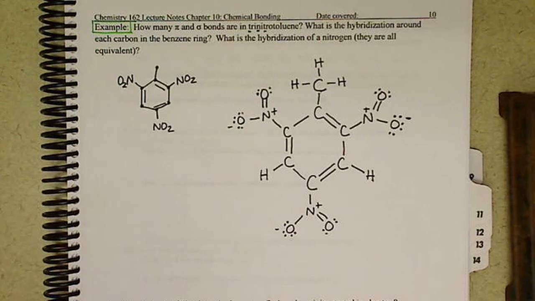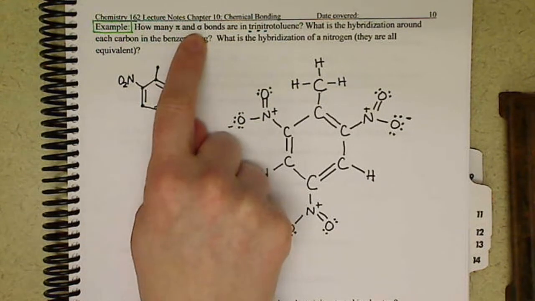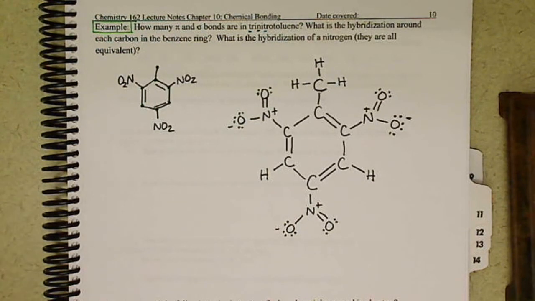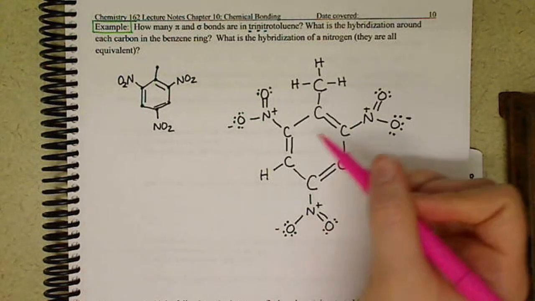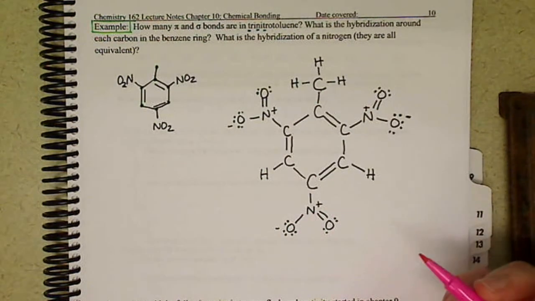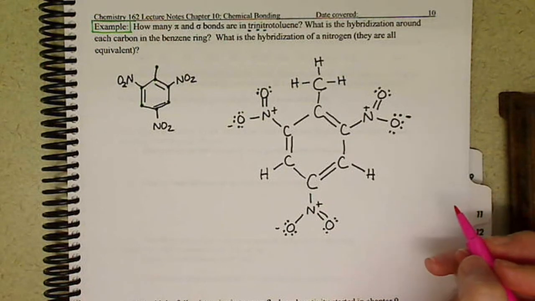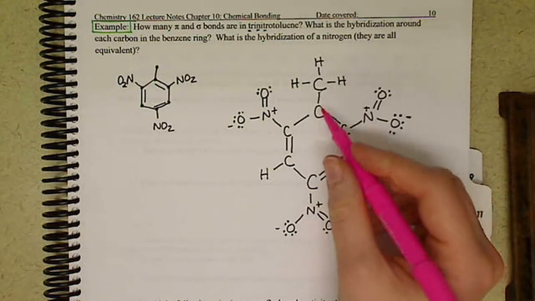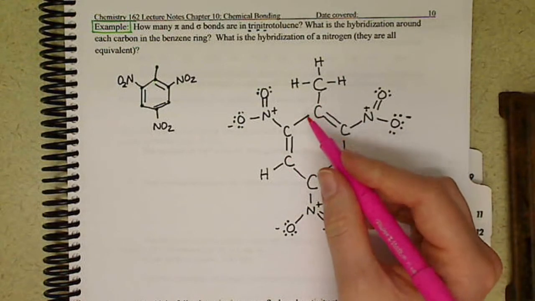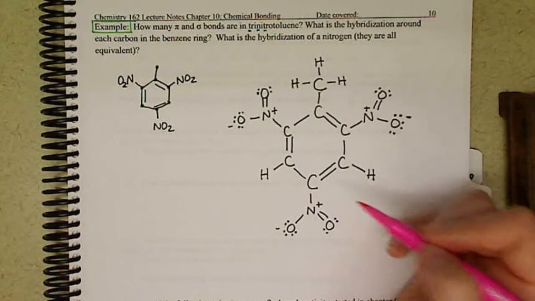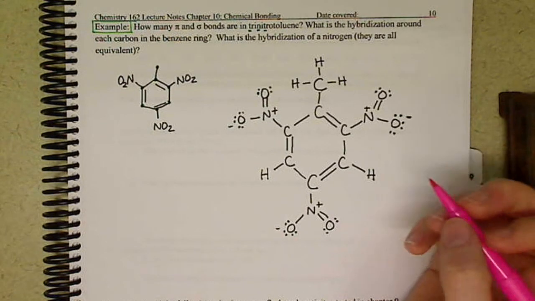Now we can answer our question of how many pi and sigma bonds there are. This does involve counting, and we have a fairly large molecule, so I recommend putting a hash mark or highlighting each bond as you count it, so that in case you make it all the way around the molecule, you can remember if you counted that bond or not.